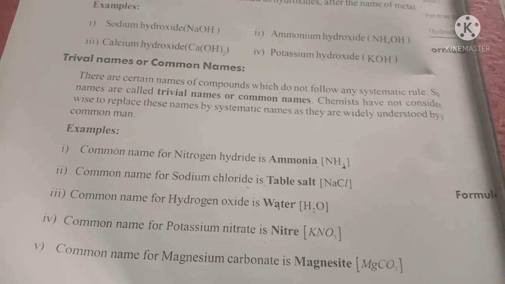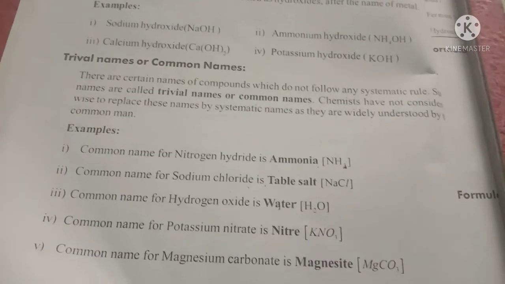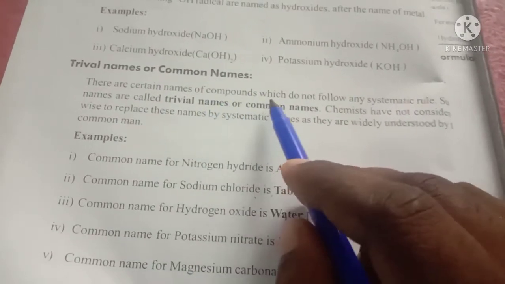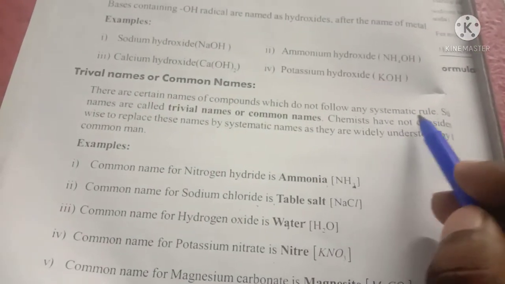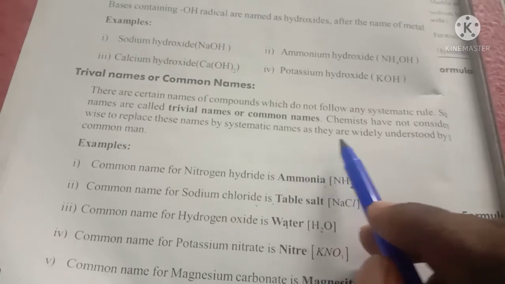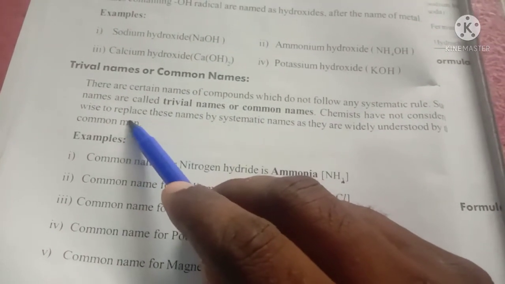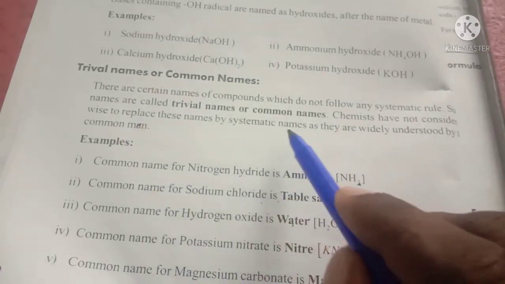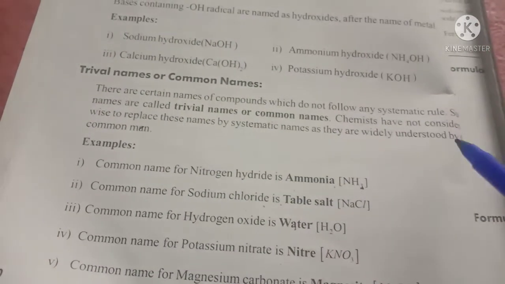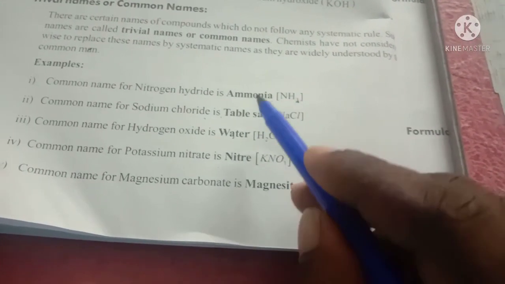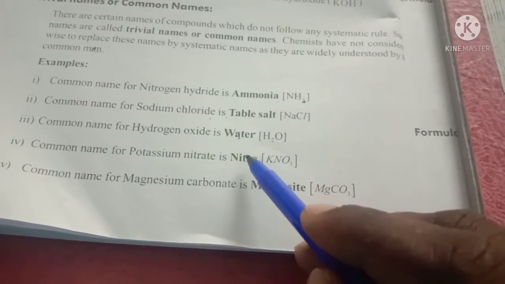So for this there will be common names. You cannot write the rules of acid or base, which do not follow any systematic rule. So chemists have not considered it wise to replace these names by systematic names, as they are widely understood and used by the common man. That is why these are given as common names.